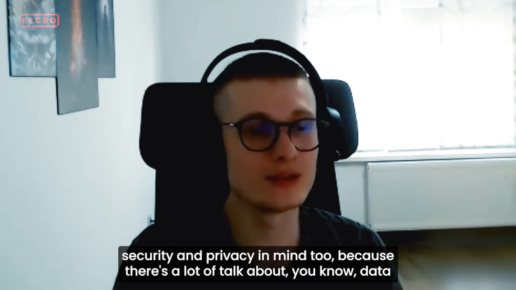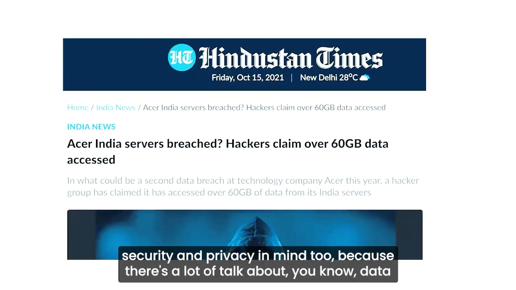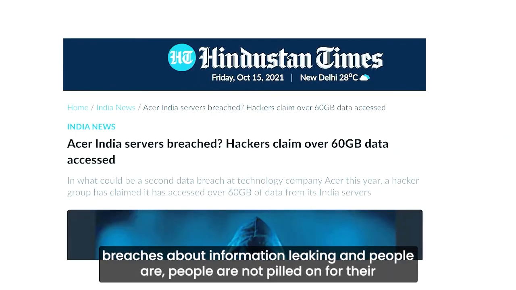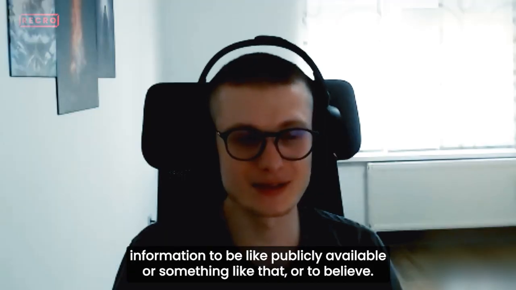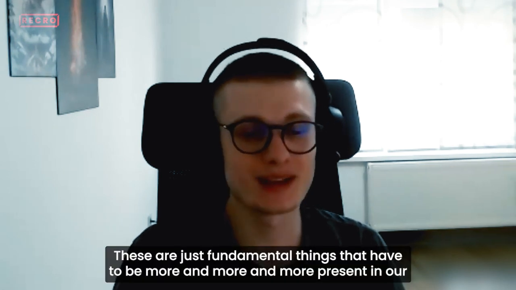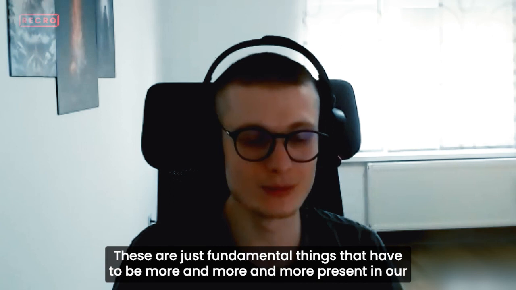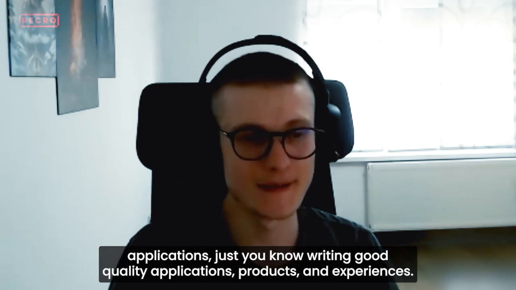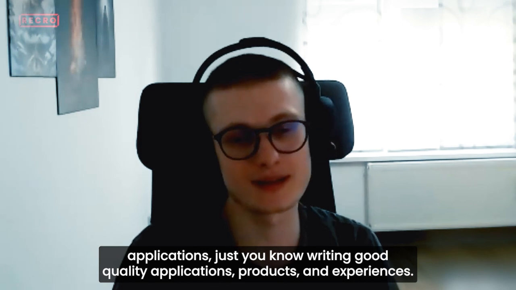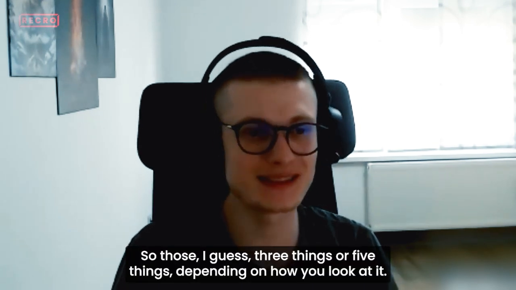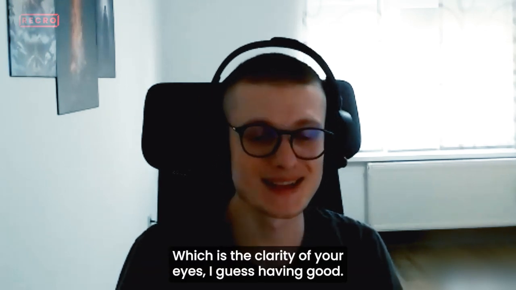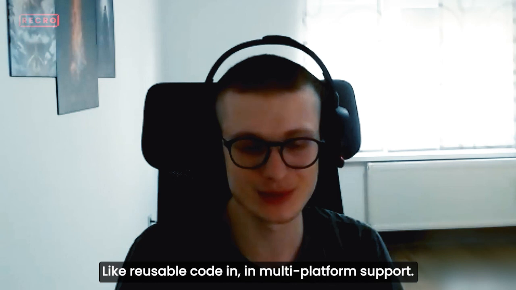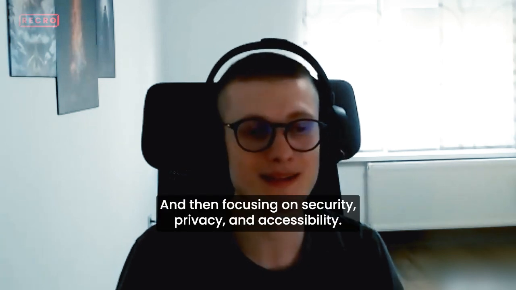Try to keep security and privacy in mind too, because there's a lot of talk about data breaches, about information leaking, and people don't want their information to be publicly available or leaked. And these are just fundamental things that have to be more and more present in our applications. Just writing good quality applications, products, and experiences. So those, I guess, three things or five things, depending on how you look at it: declarative UIs, having good reusable code with multi-platform support, and then focusing on security, privacy, and accessibility.